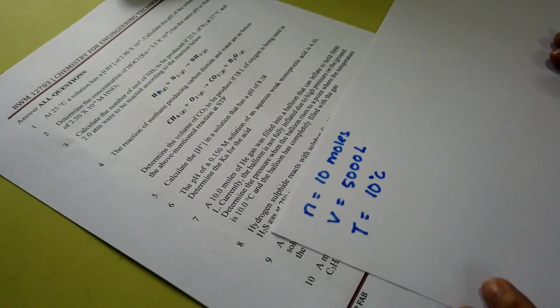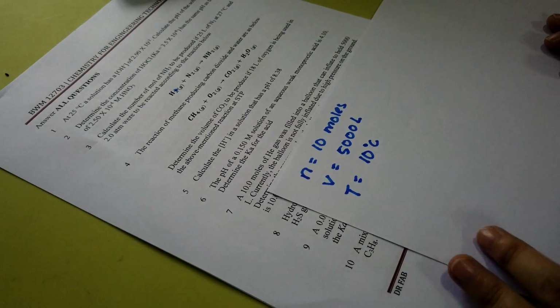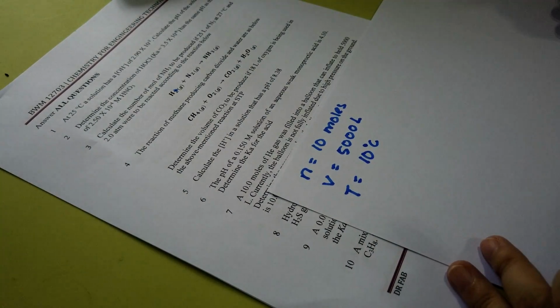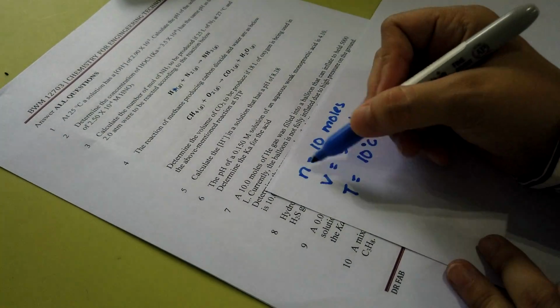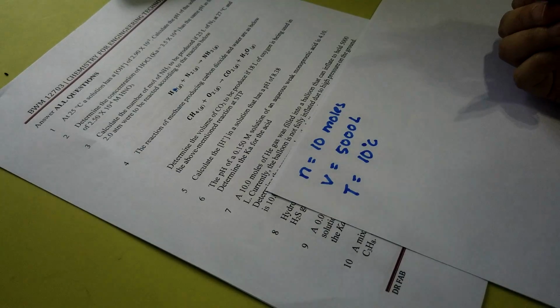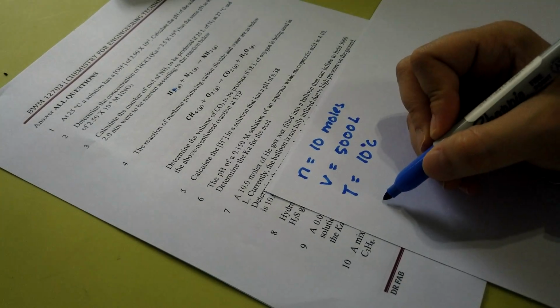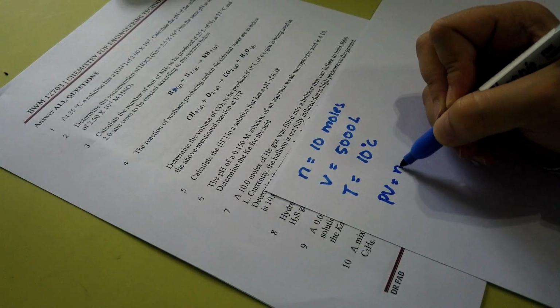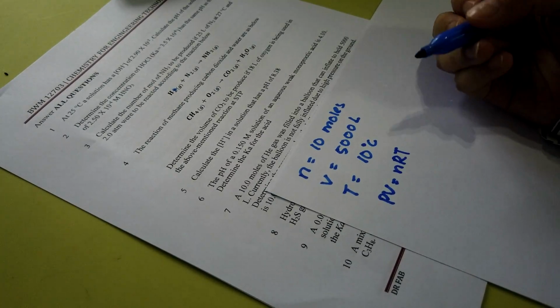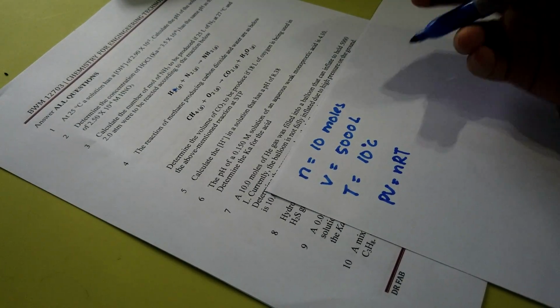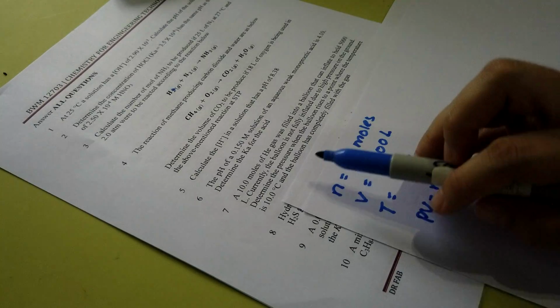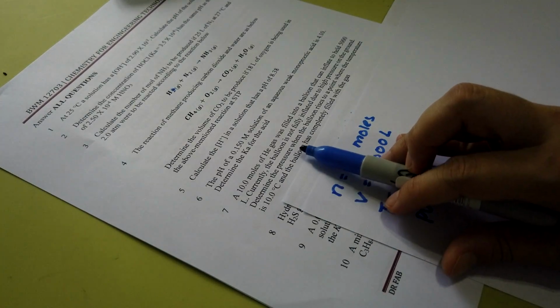Right. So from here, you know that you have n. So the rule of thumb is that if you have n here, definitely you need to use the ideal gas law. So we use PV equivalent to nRT. So your pressure is the thing that you want to find.